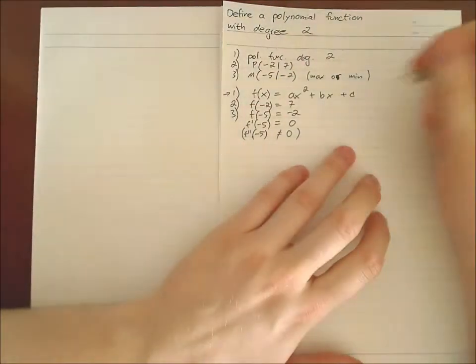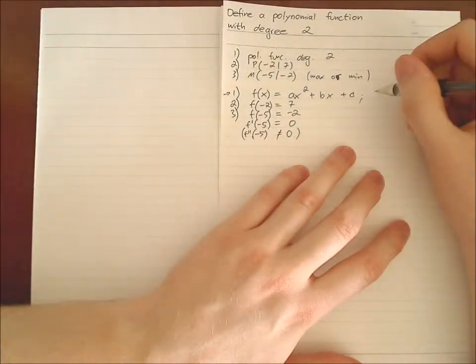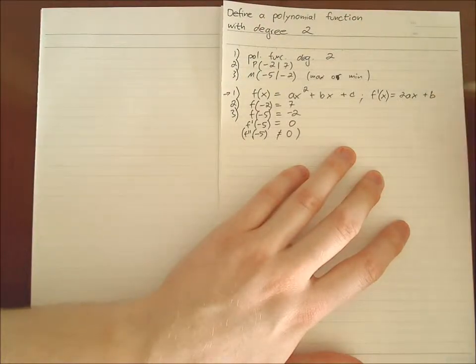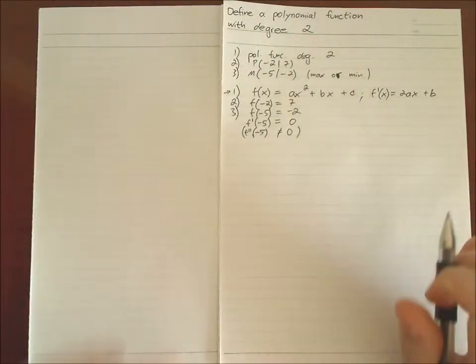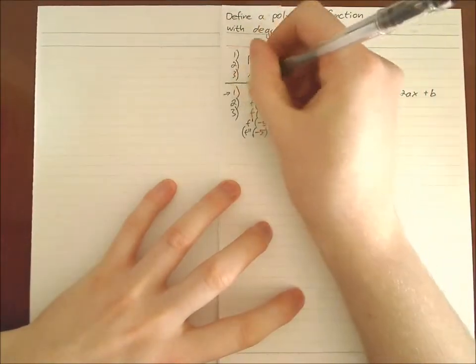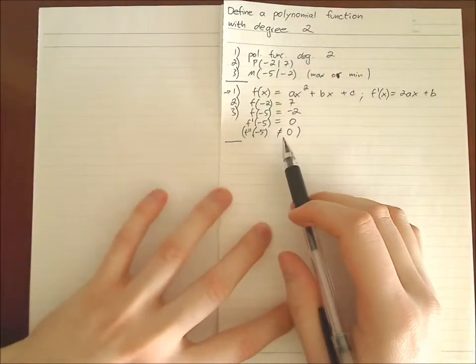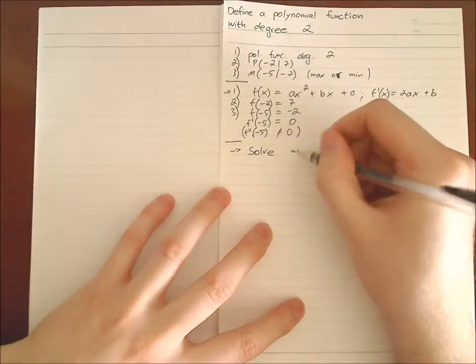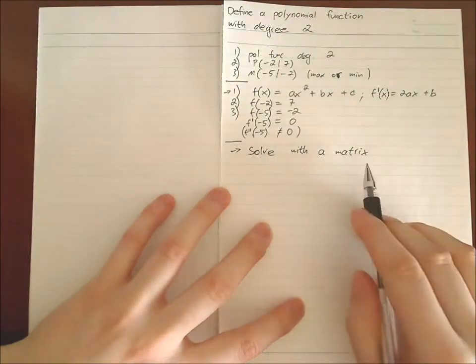What we actually need later is the first derivative, because we have information here. So we are just going to calculate it quickly. f'(x) is 2ax plus b, right? Also very general, but it's okay like this. We make it more specific later. So first we have been given this information, then we translated it into mathematical information, and now what we are going to do is we solve with a matrix.